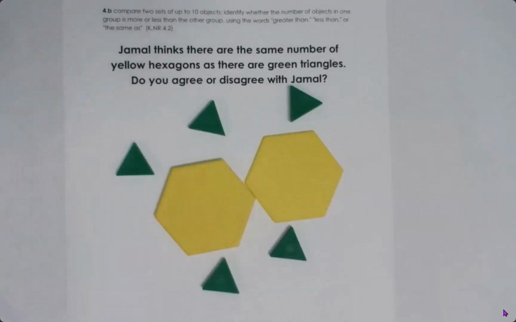So let's look at this situation that we could present to students. It says, Jamal thinks there are the same number of yellow hexagons as there are green triangles. Do you agree or disagree with Jamal? So as I'm looking at this situation, I see that Jamal thinks that there's the same number of yellow hexagons and green triangles. So what I want students to be able to do is use a strategy such as a matching strategy to prove whether or not Jamal is correct or not.